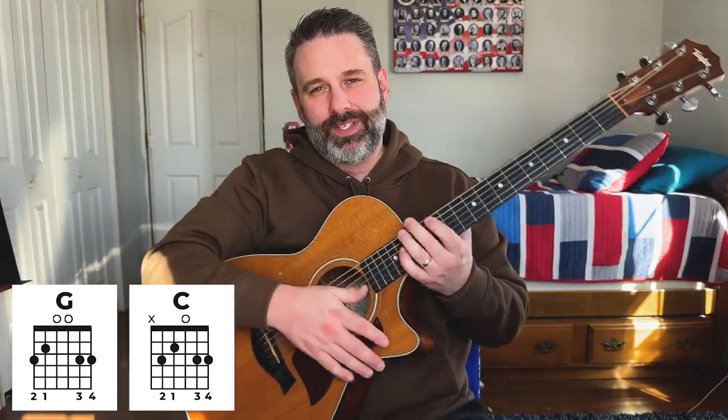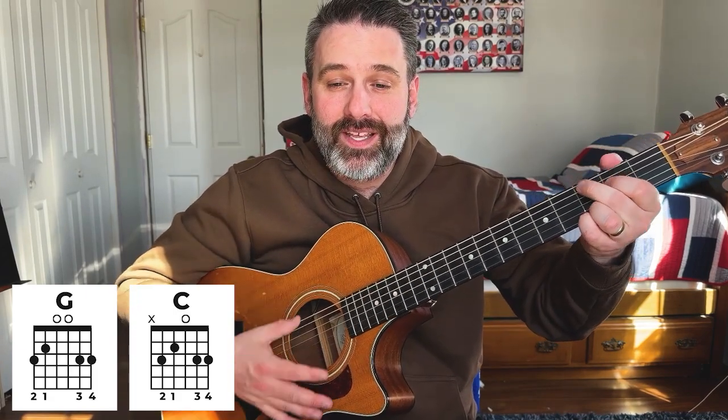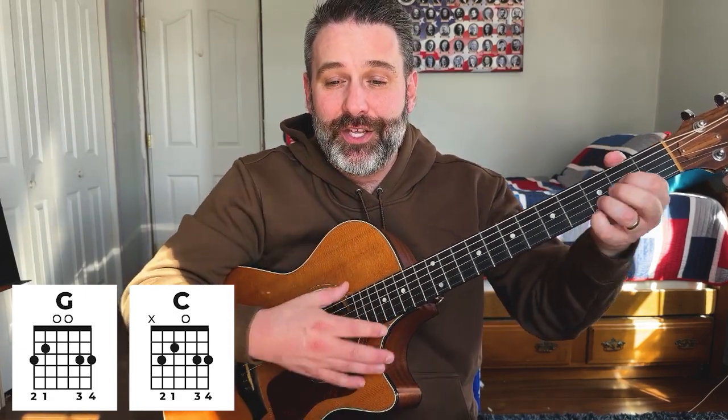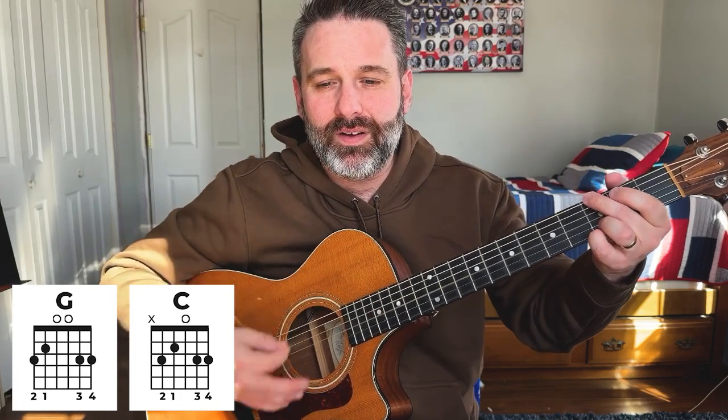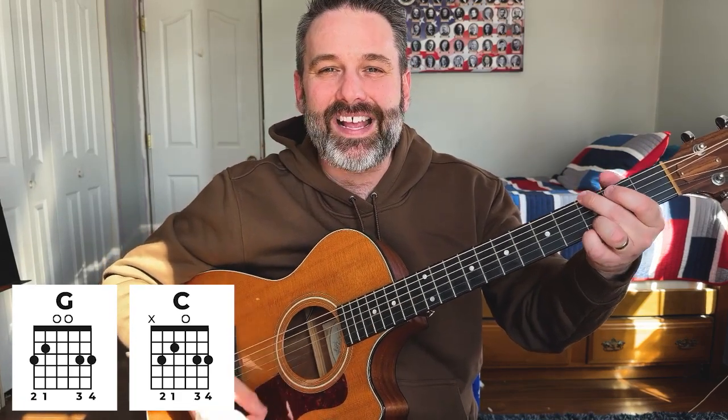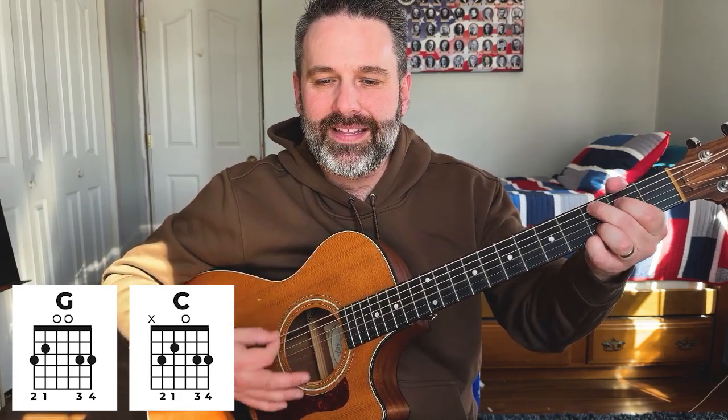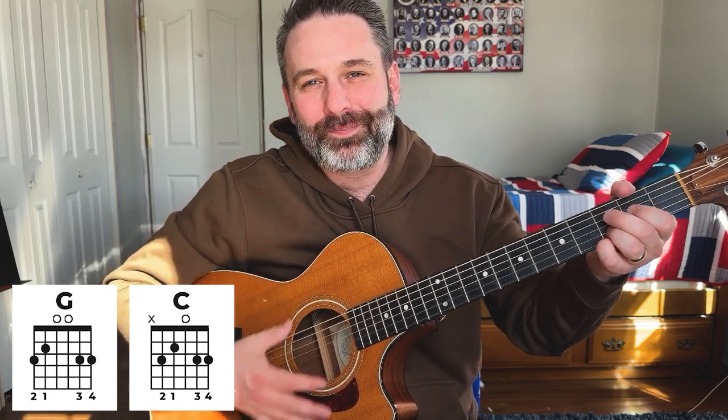Those little passing tones and stuff we can talk about later. But that there is a great way to go from G, C, and then easily to D. You see what happened there when I change them? See what happens there? This ring finger doesn't move. It's like a foundational note. It doesn't move at all.